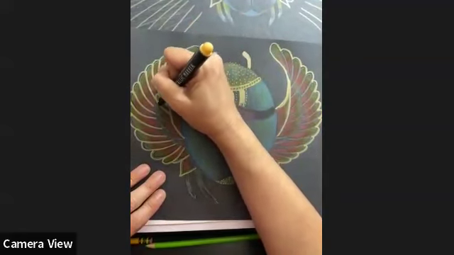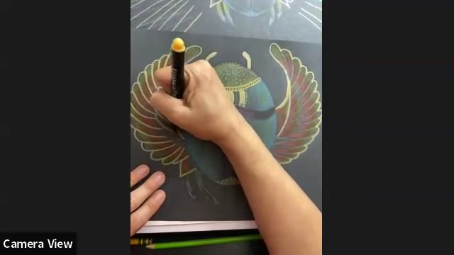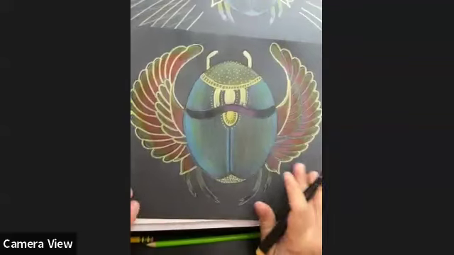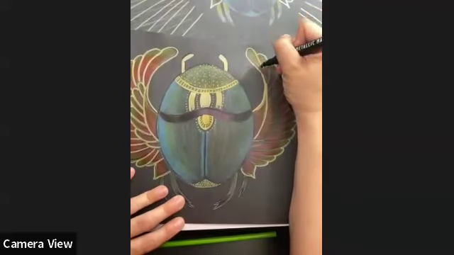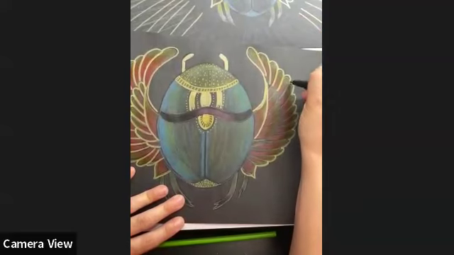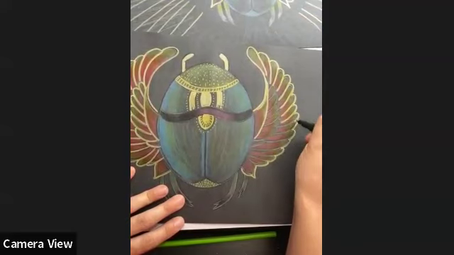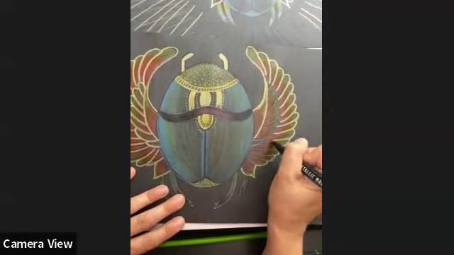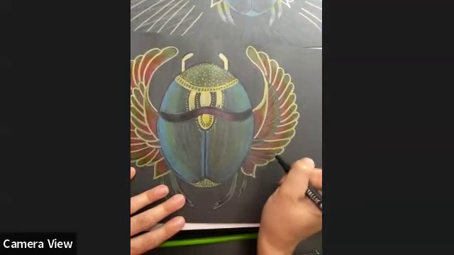Again, you don't have to. And then our final part, if you want to add something on the outside, I added the sunbursts, just lines that are kind of coming from the beetle.